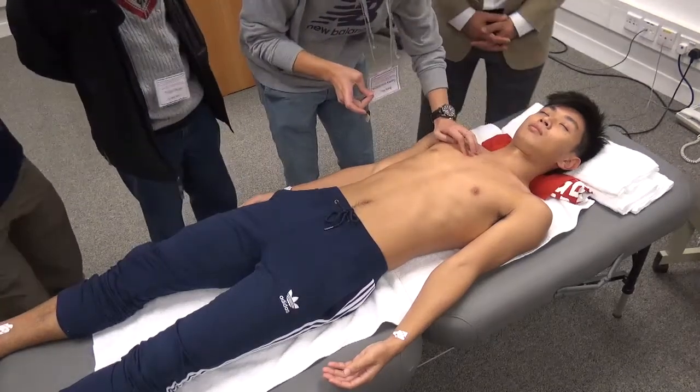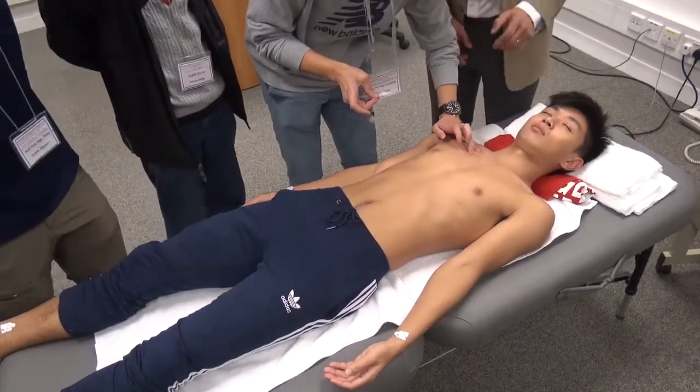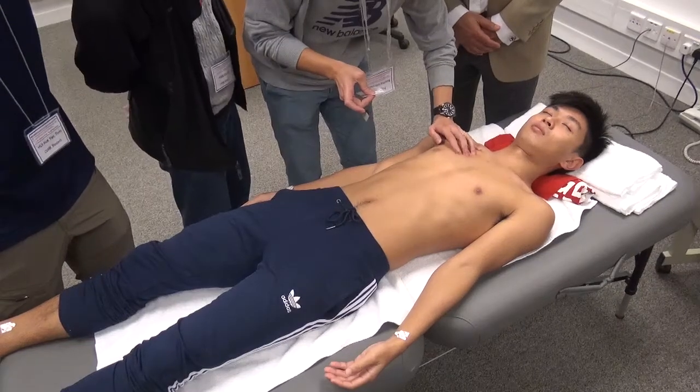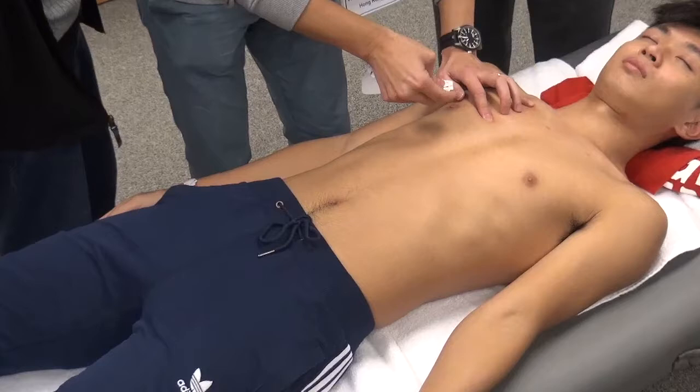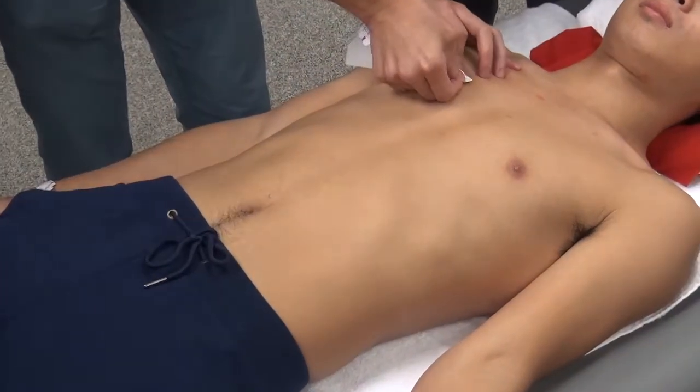So little finger in the first one. That's it. And roll off the rib onto the next one. There we are. That's it. It's wider than you think. Yeah, that's it. That's 4. And that's the one there, going downwards. So straight downwards. Perfect.